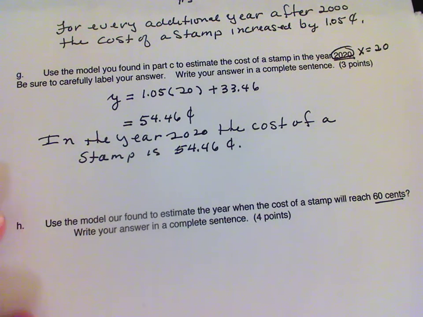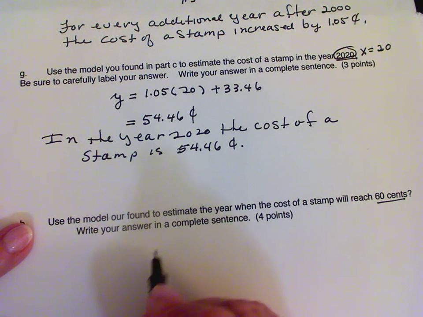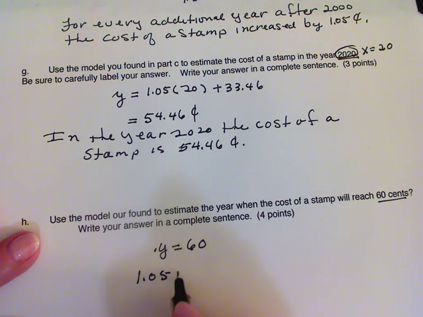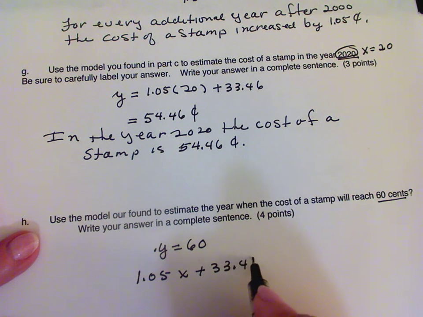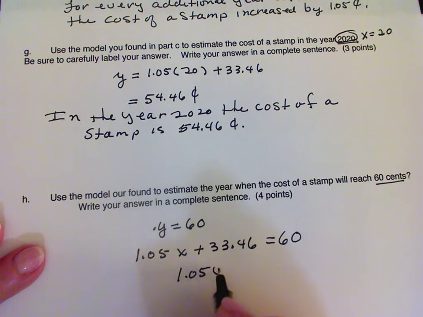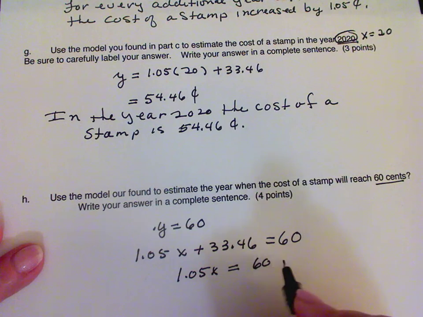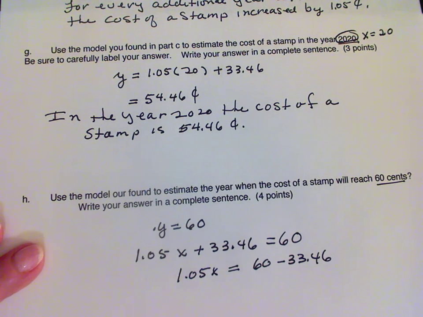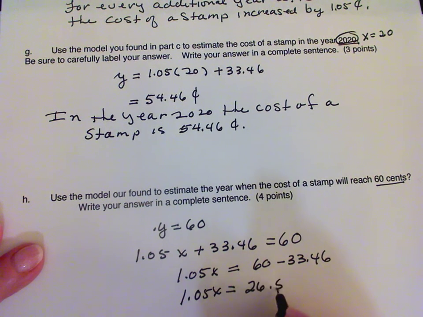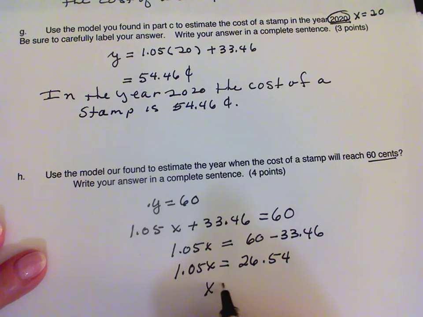Now this is 60 cents. So what would that mean? Well, that would mean that y equals 60, or 1.05x plus 33.46 equals 60, or 1.05x equals 60 minus 33.46, and 60 minus 33.46 is 26.54. Or x is 26.54 divided by 1.05.